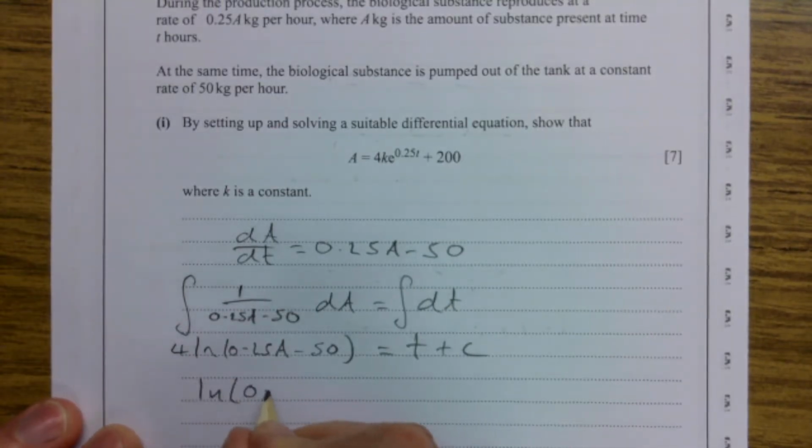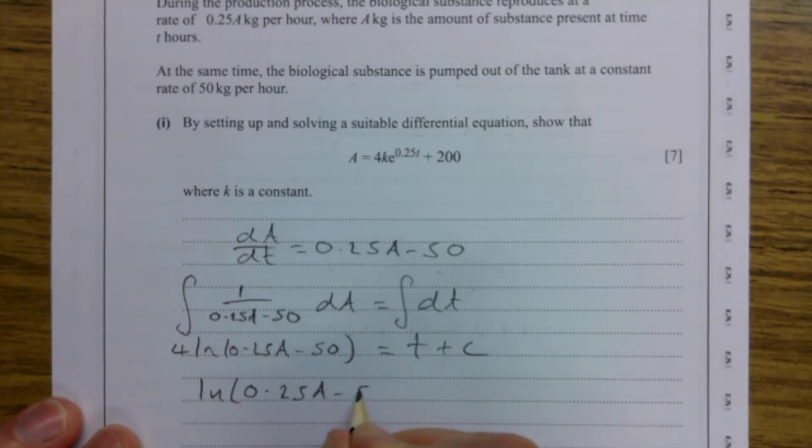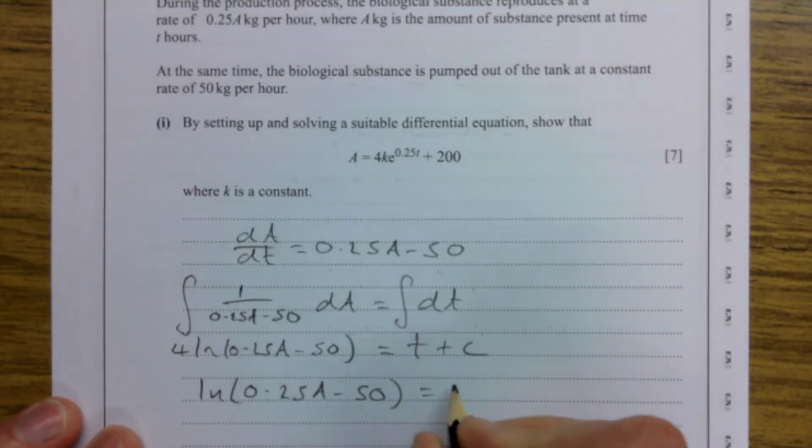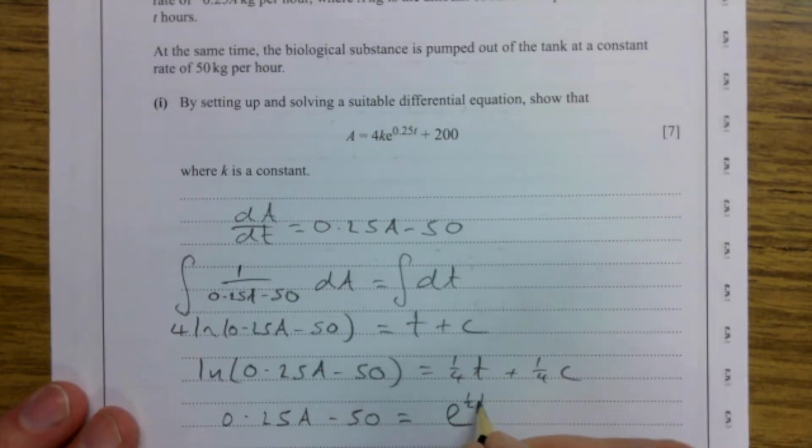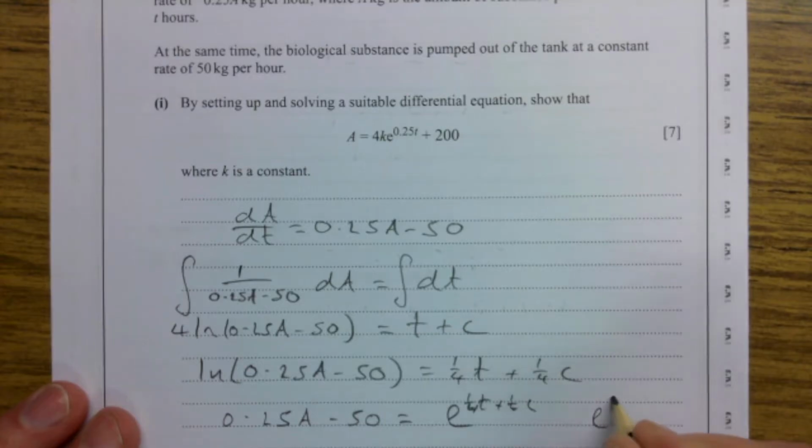So it's ln of 0.25 A take away 50 equals a quarter t plus a quarter c, and then 0.25 A minus 50 is going to equal e to the quarter t plus a quarter c, and I'm going to let e to the quarter c equal k and pull that out to the front.